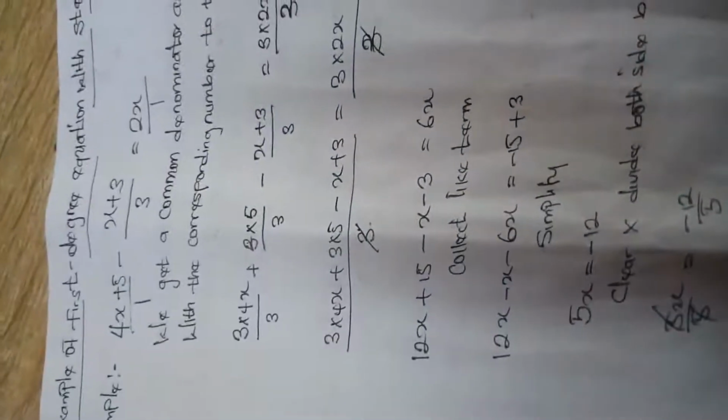Then we take the common denominator and multiply the denominators by the corresponding number to transform them into their equivalent fractions.